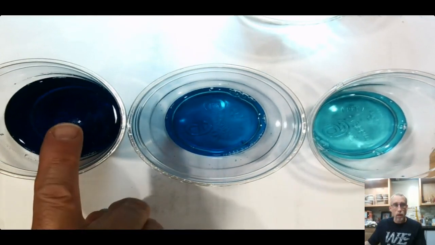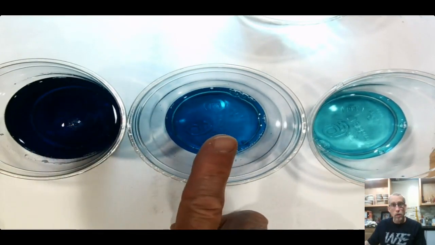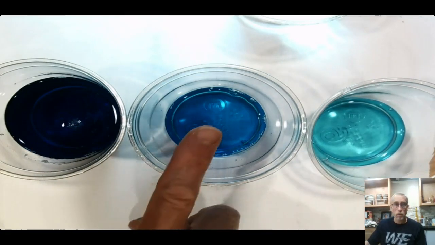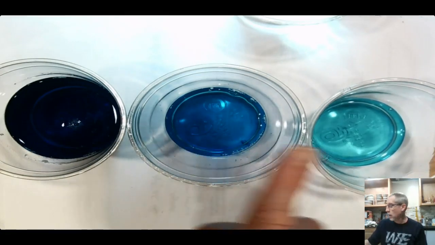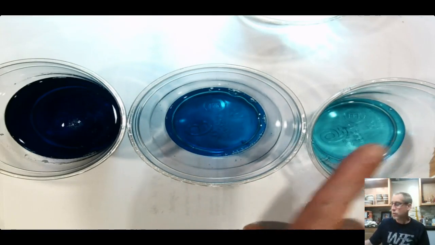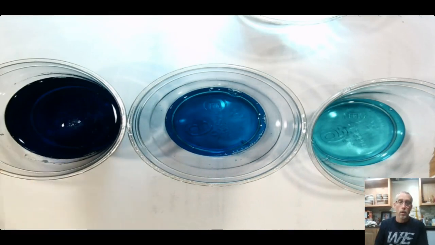So again, we can see the original. And then here's a 1 to 2 dilution. And here's a 1 to 4 solution. Scientists might also call this a 50% dilution, and this one a 25%, because it's got 25% of the concentration as the original does. So this is something, again, you have experience with if you've just been eating and drinking things and had to do that sort of thing.